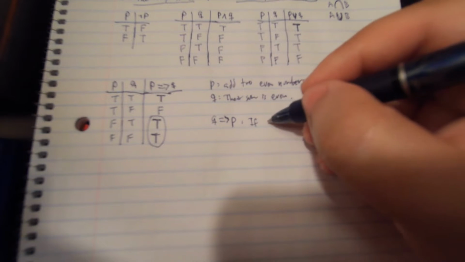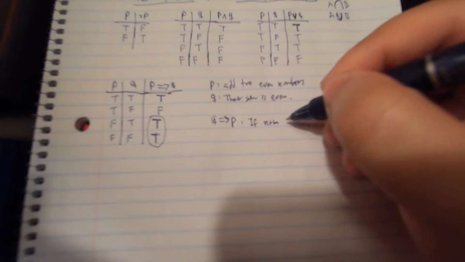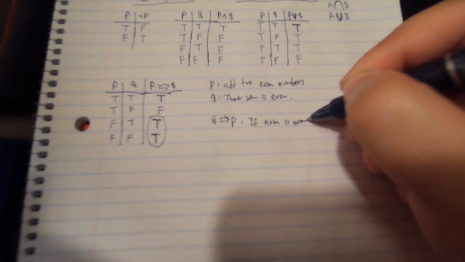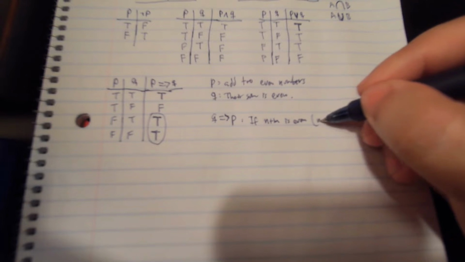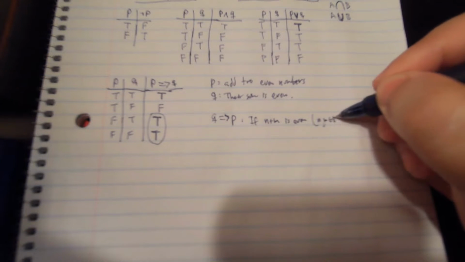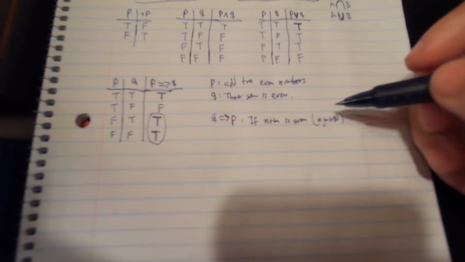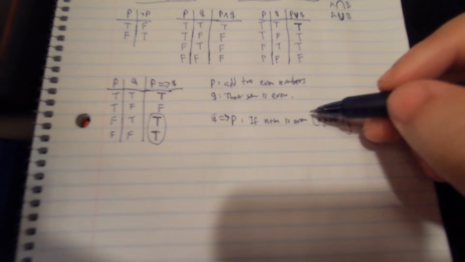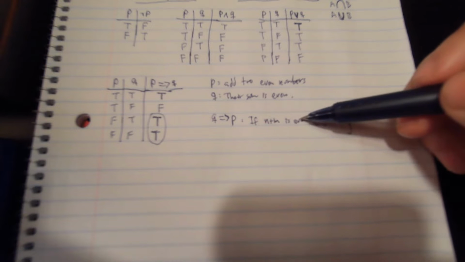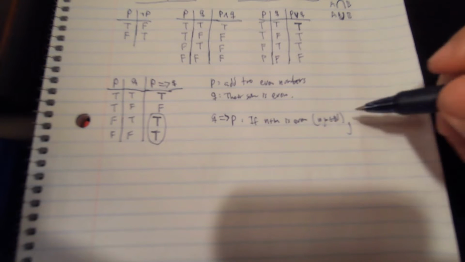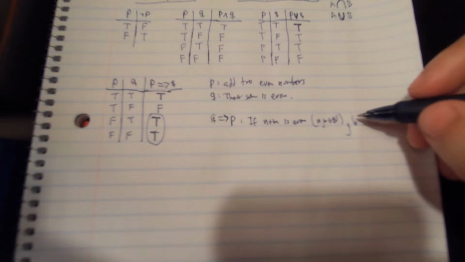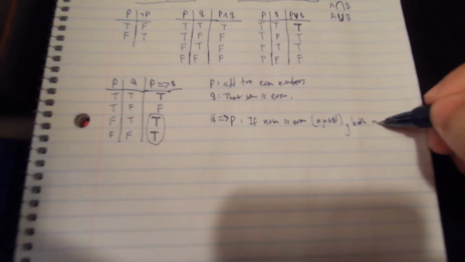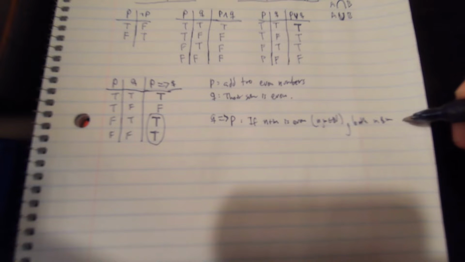So say, if n plus m is even, and we already know that n and m are natural numbers, then both n and m were even to begin with.